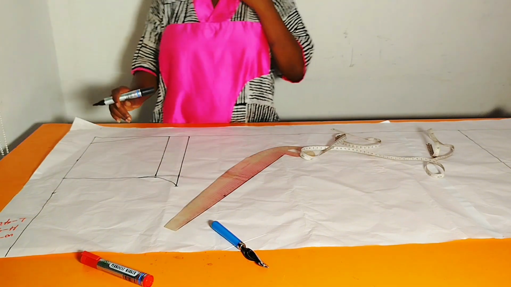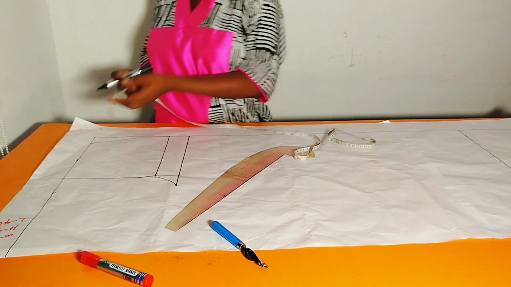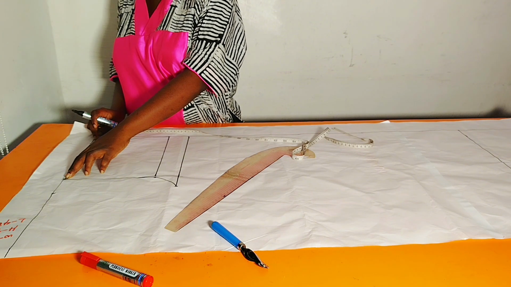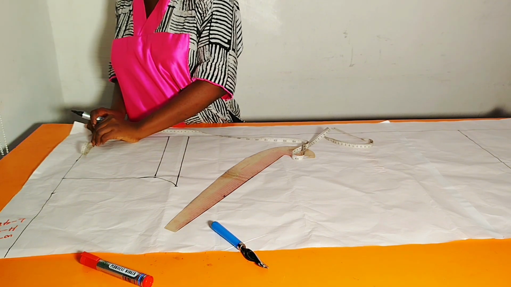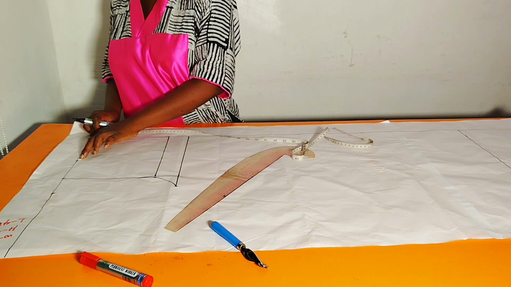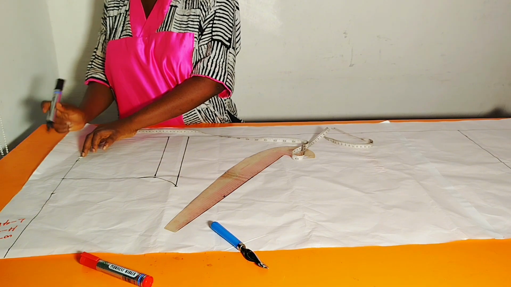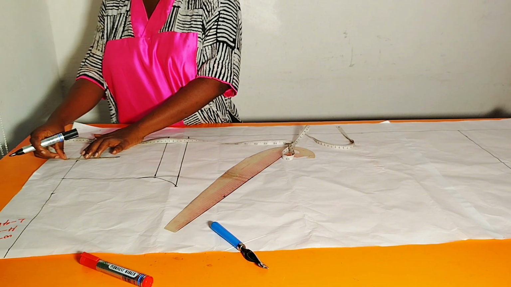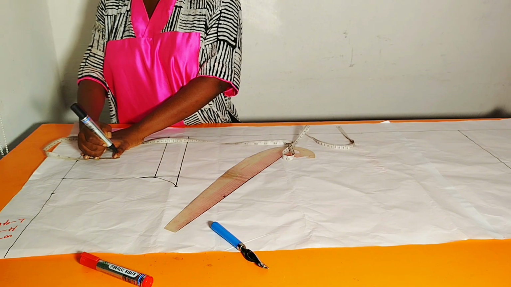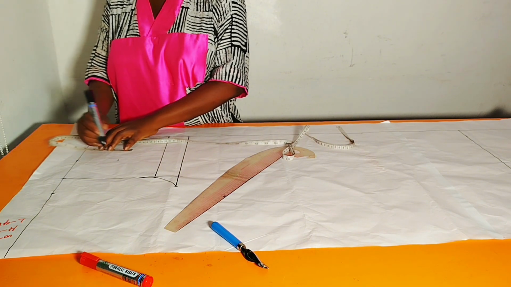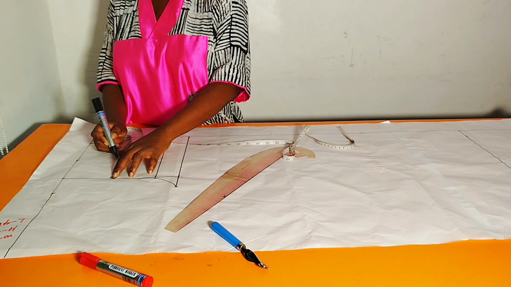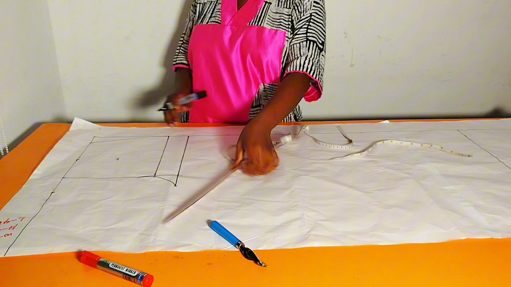The next thing is to get your darts. To get your darts, you're going to divide whatever you have here by 2. So here I have 8.5. Divided by 2 will give me 4 1/4, which is this 4 1/4 here. For your front, your dart length should be between 4 and 4.5. I'll be using 4 for the length of my dart here. And I'll measure 4 1/4 here. So I'll connect it.